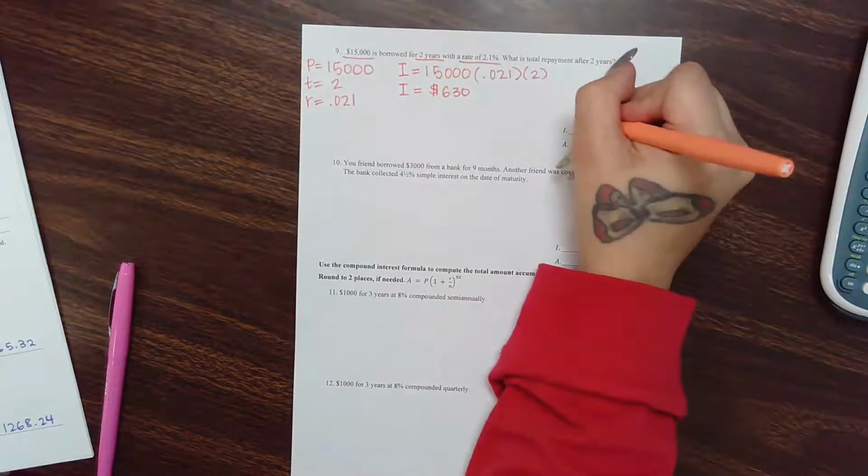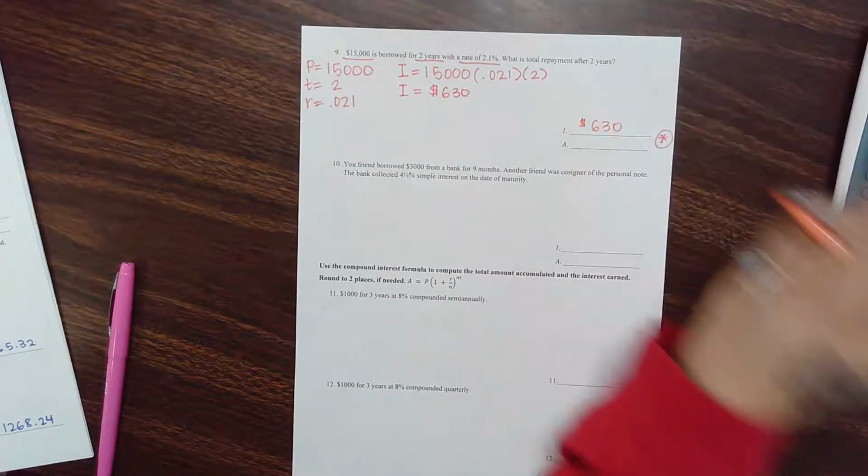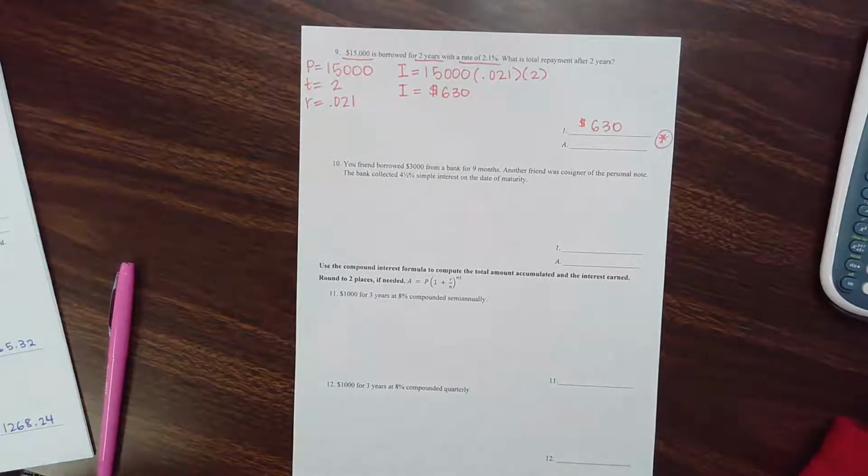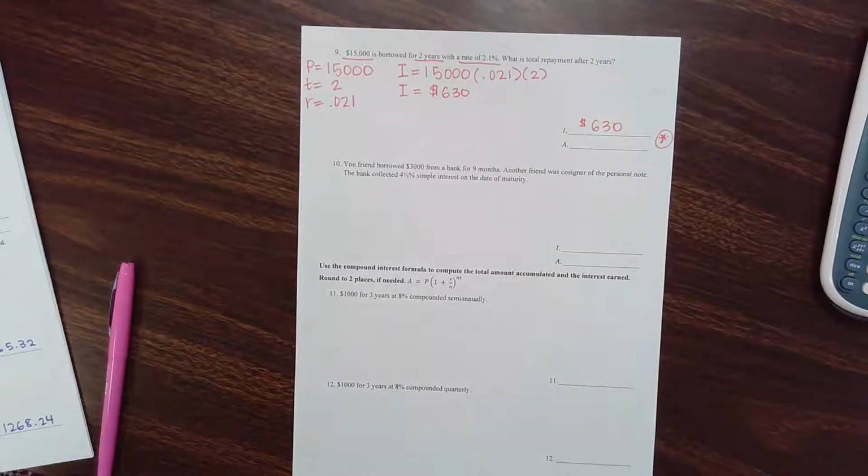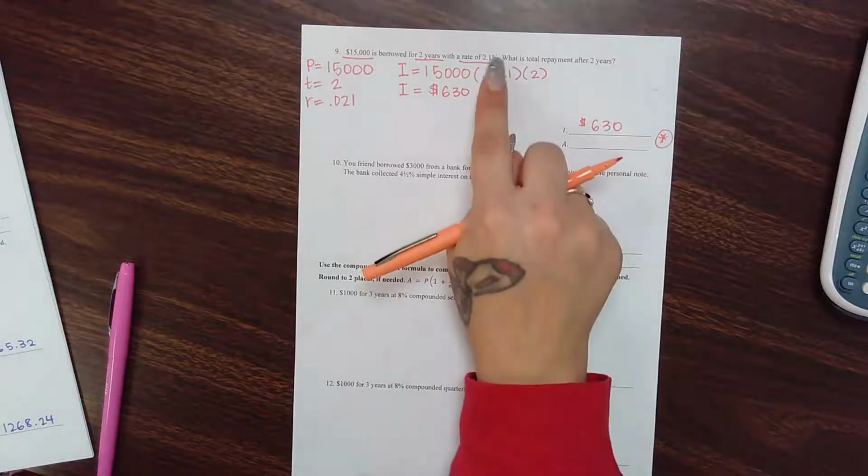This is the answer to your first blank. You're going to be charged $630 for borrowing $15,000 for 2 years at 2.1%. Y'all, that's a tiny amount too. $15,000 is a pretty penny, but it's such a tiny interest rate that you're being charged.